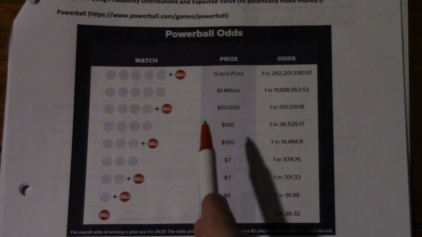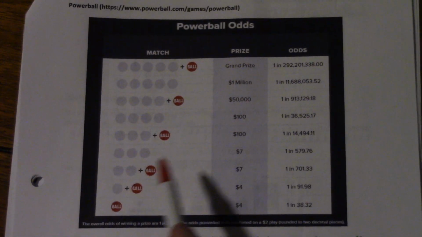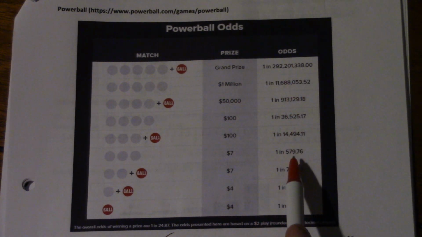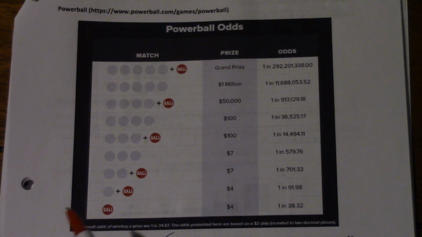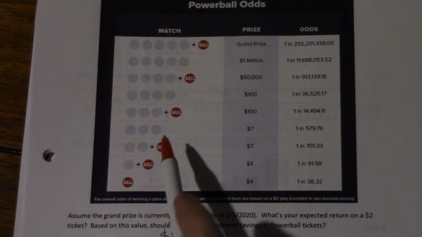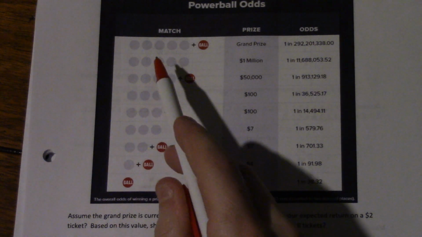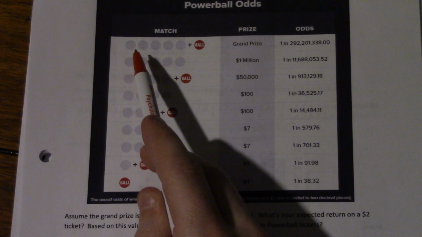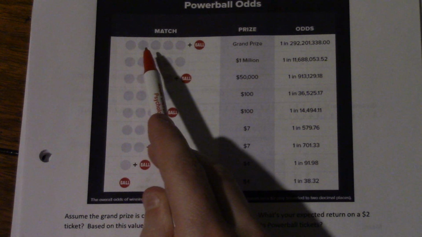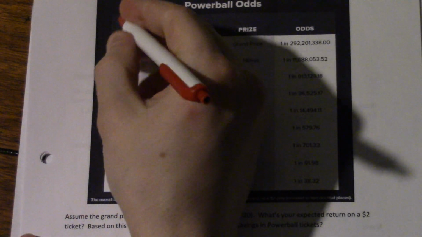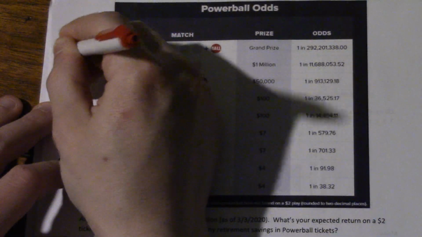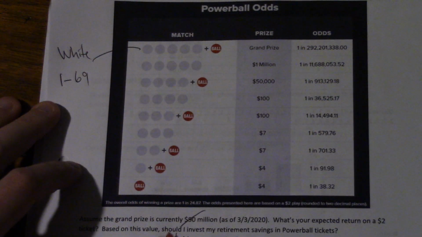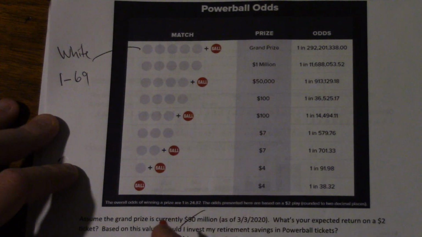So if you go to the Powerball website, they give you this chart. They tell you how much money can you win, and what are the odds, or what's the probability that you win that much money, as well as how you can win that, so what your Powerballs have to look like. I don't remember the details. Basically, you pick 5 numbers. For the white balls, I think you pick numbers from 1 to 69. They're all different numbers.